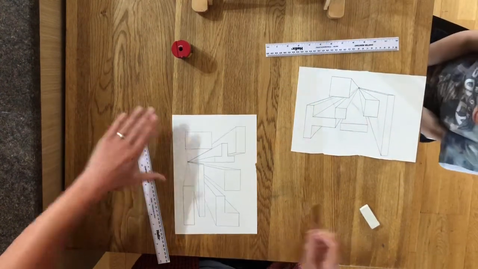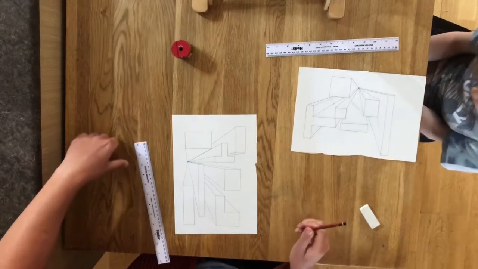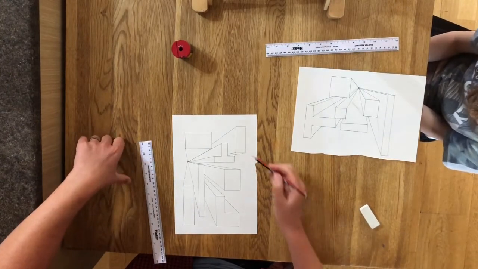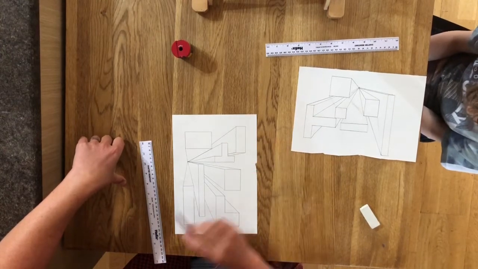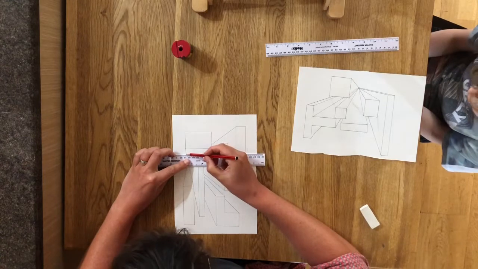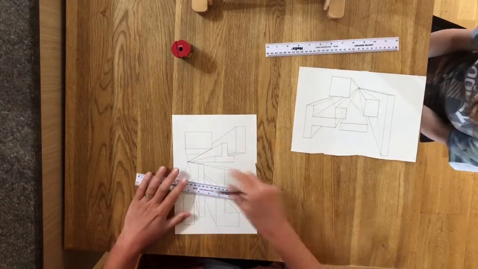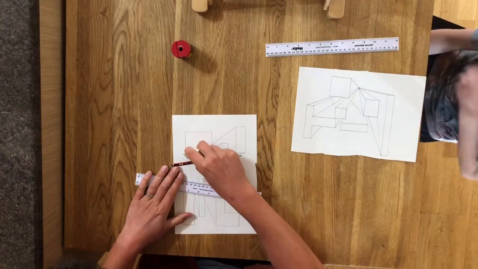So now we've got all the 3D shapes all going to that vanishing point. Now, what we can do as well is we can then shorten these shapes. So if we want to, we can make these into shapes. So we go along like that, and then that makes that into a cube. And then I'd get rid of this line here. That looks really cool.